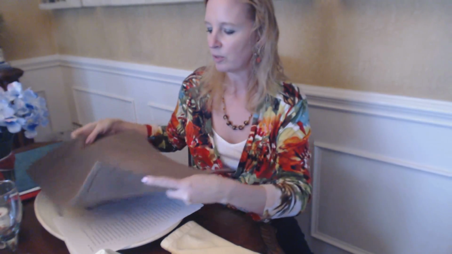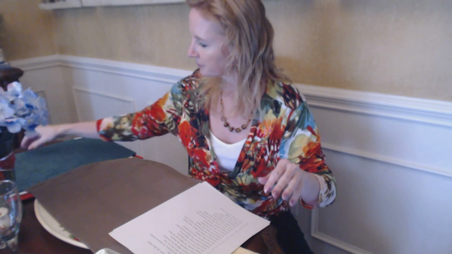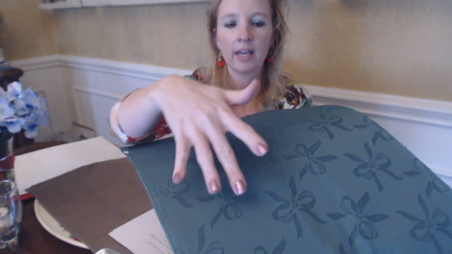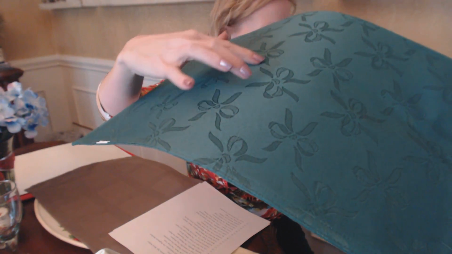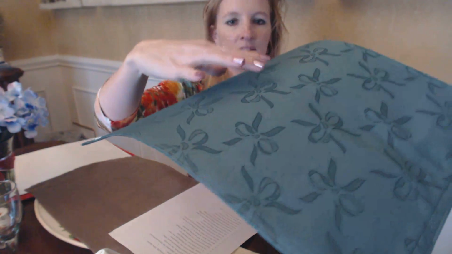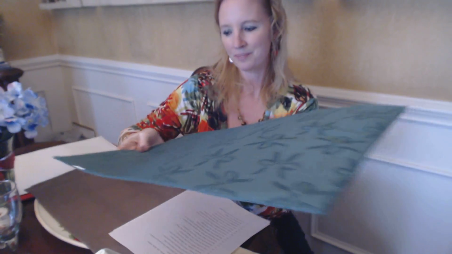The placemats that I'm going to show you are all rectangular, but we do have them in other shapes and made of different types of material if you're interested in something a little different. Here I have a dark green, which is very pretty, and it looks like it has little ribbons on it right there. It's very satiny, has a lovely silky feel to it, and made of a similar material.